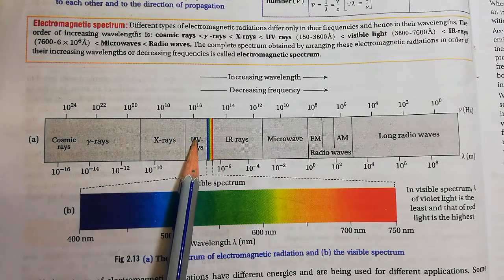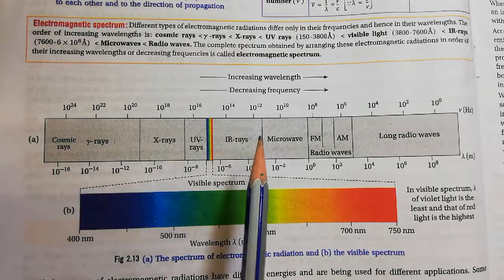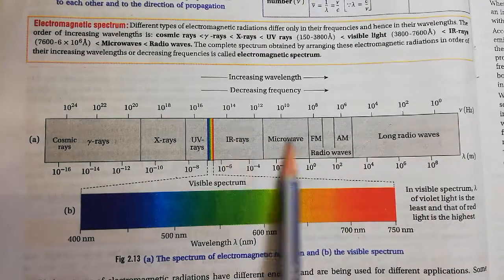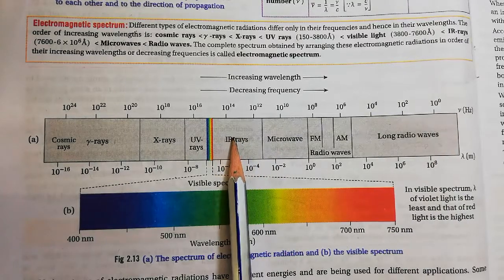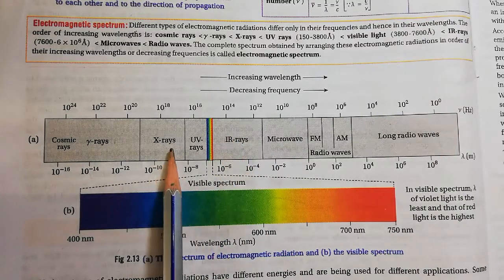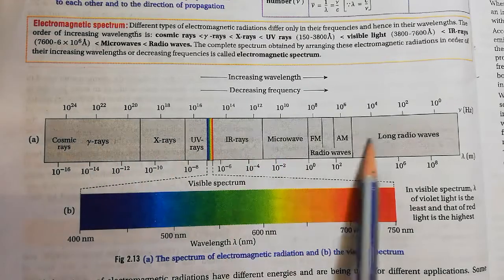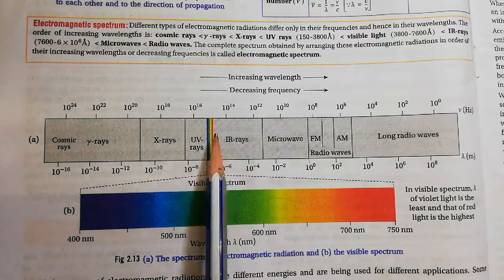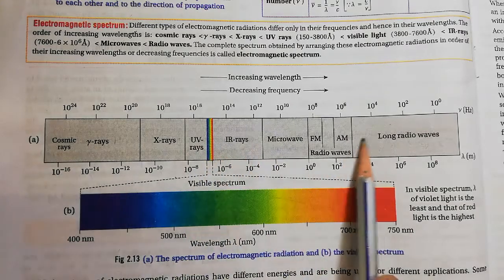UV, X-ray, gamma ray are invisible, and IR, microwave, FM, AM, long radio are all invisible. But their presence has been proved many times, and in our day-to-day life we use these rays in different ways, and I will discuss all those. So the visible spectrum is only a very small part of the electromagnetic spectrum.